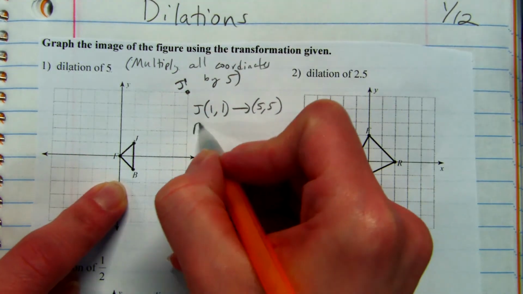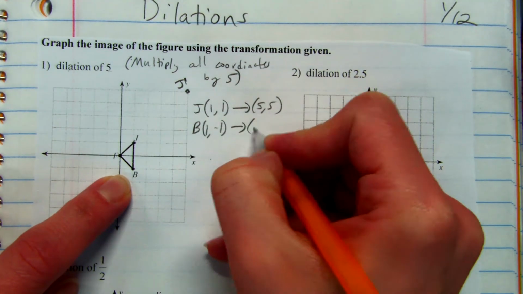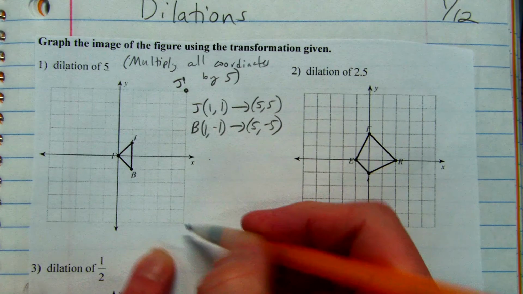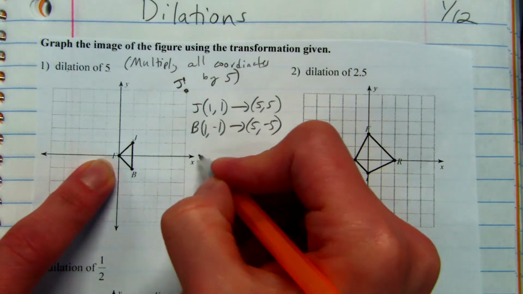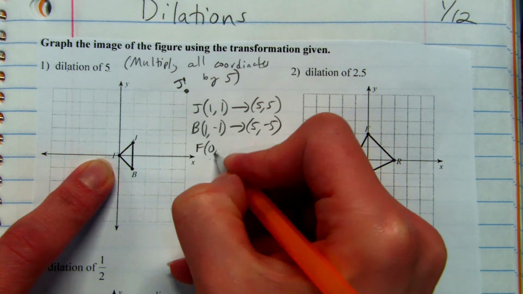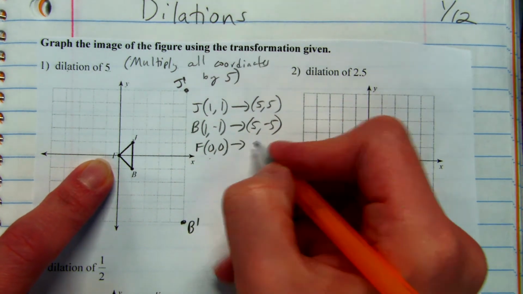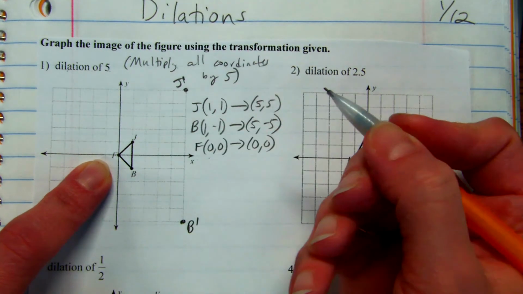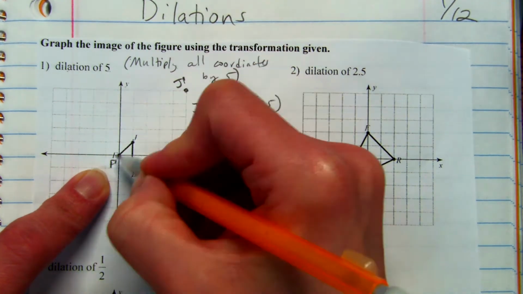And then B is 1, negative 1. If I multiply that by 5, I get 5, negative 5. So I go right 5, down 5, and here's B prime. And then F right here is just 0, 0. If I multiply 0 by 5, what do I get? 0, 0. So that one's not going to change, because it's at the origin. That's also F prime if you want to mark that out.